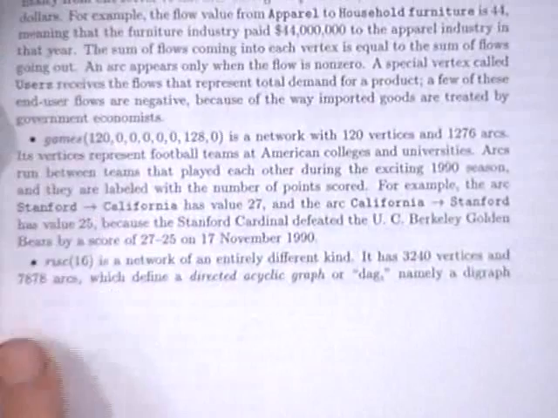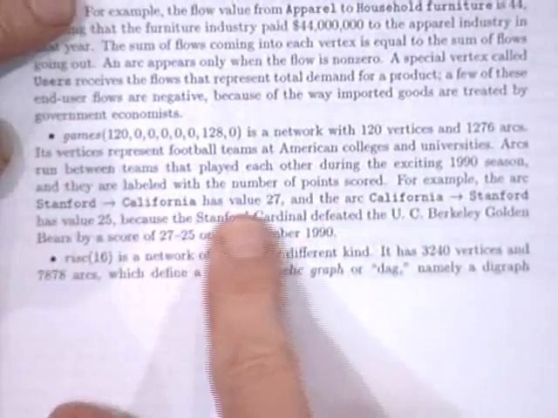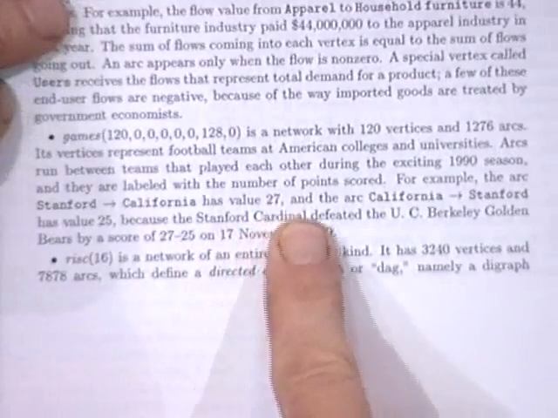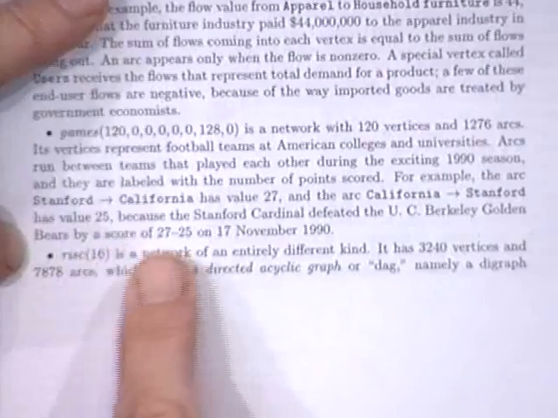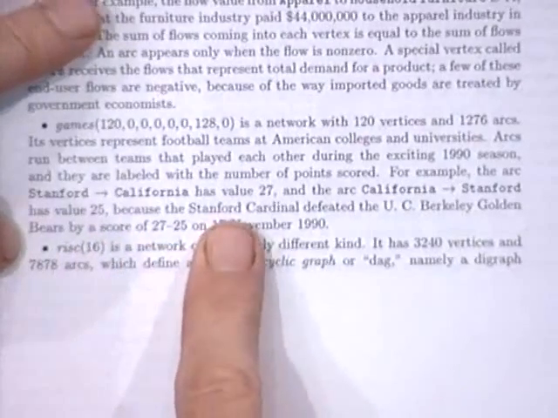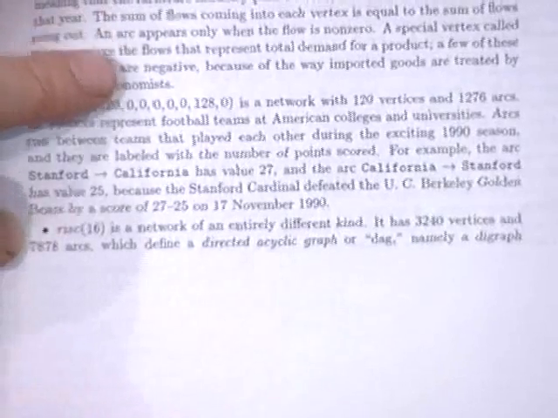Well, this one, the games one, comes from football scores, and there's an arc from Stanford to California with value 27. The arc from California to Stanford has value 25, because in the big game in 1990, Stanford won 27 to 25.